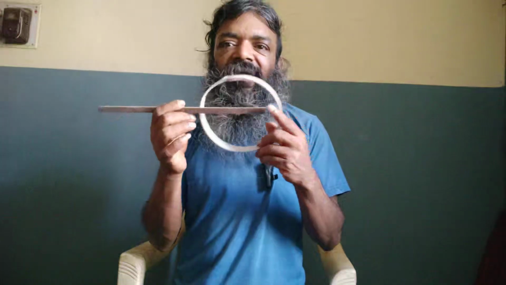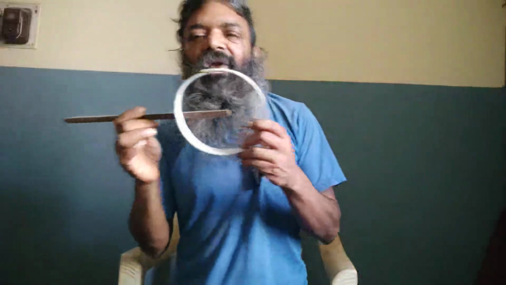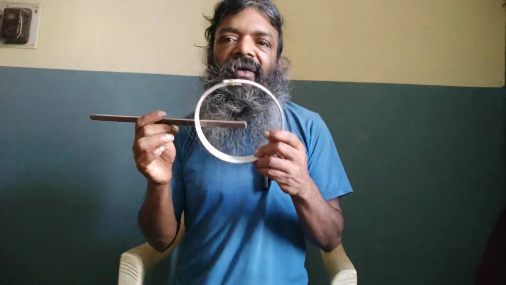Then this is the x-axis, and one end is the origin. If that is the case, then what is the equation of the circle? The equation of the circle is x square plus y square equal to a square.